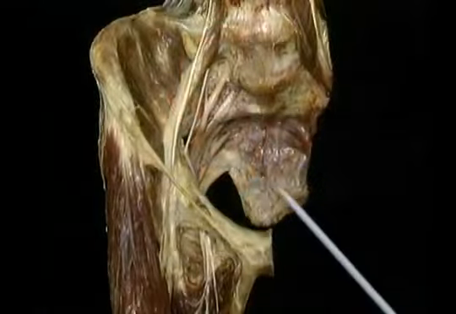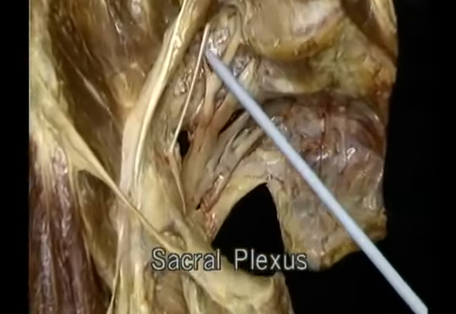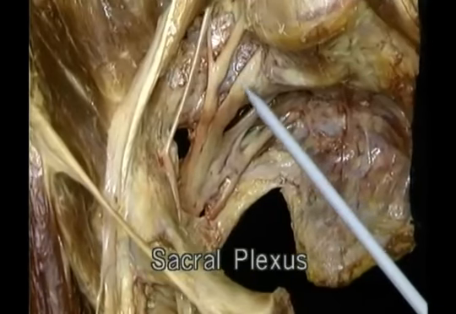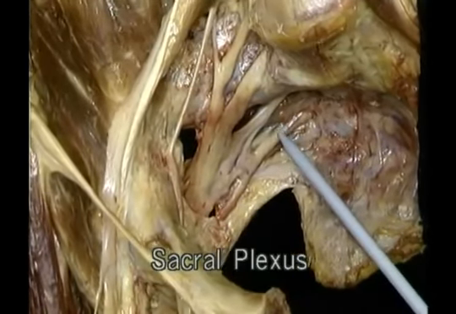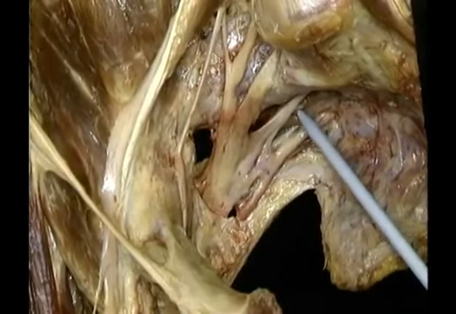Now we'll look at the two gluteal nerves, the superior and the inferior, and at the largest nerve of the lower extremity, the sciatic nerve, which supplies the posterior thigh muscles and almost everything below the knee. The gluteal and sciatic nerves arise from the sacral plexus. Here's the sacral plexus. It's formed by the anterior rami of L4 and 5, and S1, 2, and 3. The sacral plexus overlies the piriformis muscle.